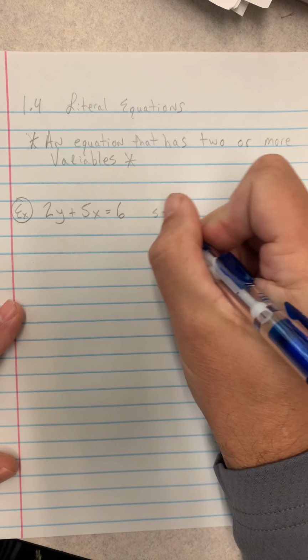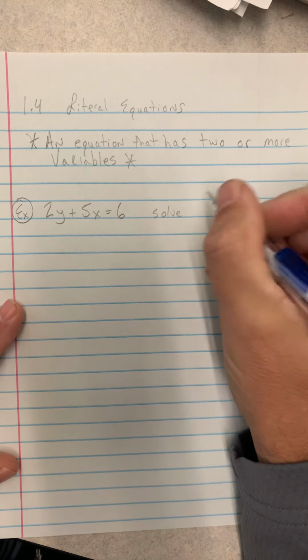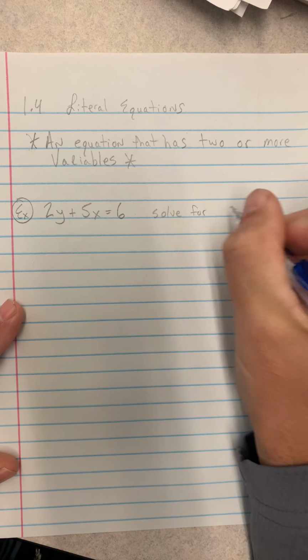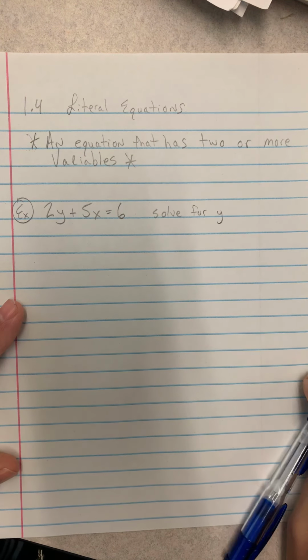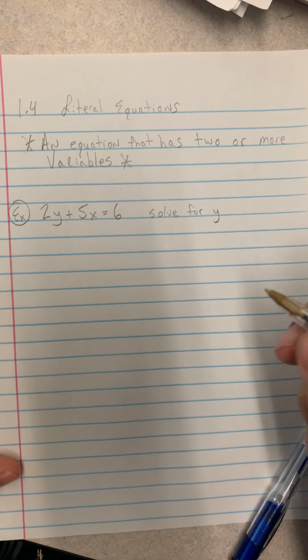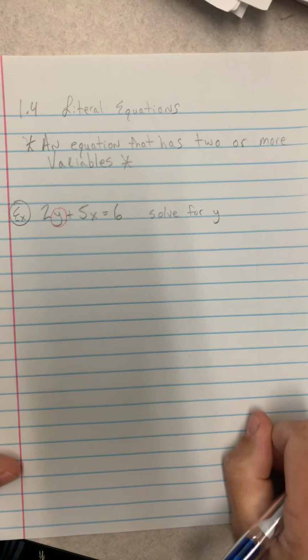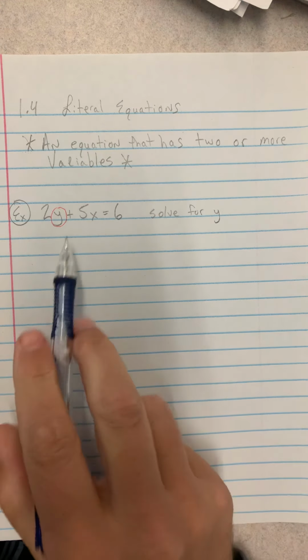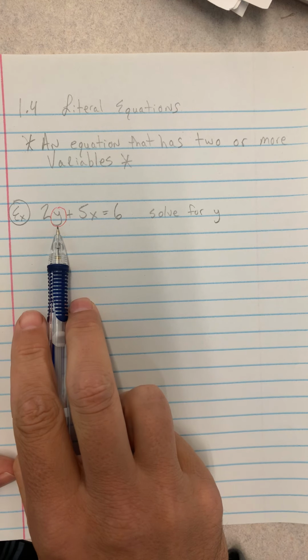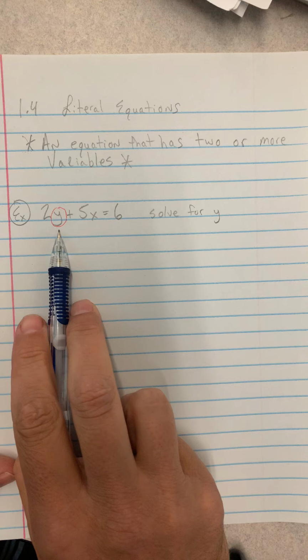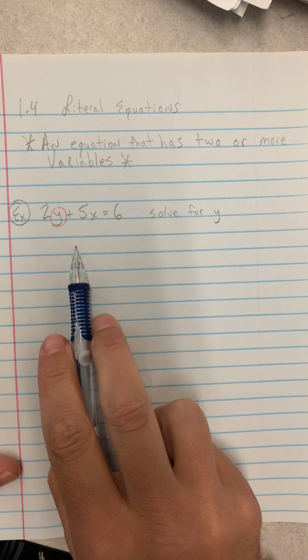So in this problem, I will tell you that I would like us to solve for y. And you will be told which variable to solve in the problem. I am looking to get that y right there by itself. And my thought process is the same: to get this y by itself, to isolate this y, to get it alone on one side of the equation. I want this to say y equals something.